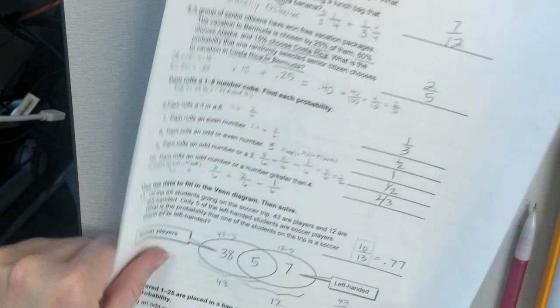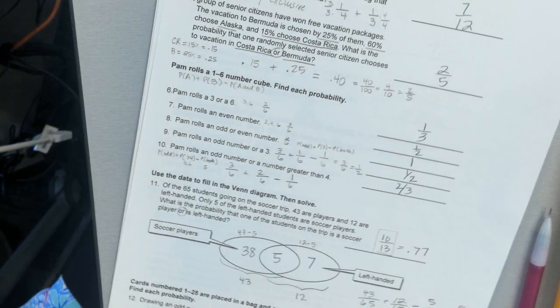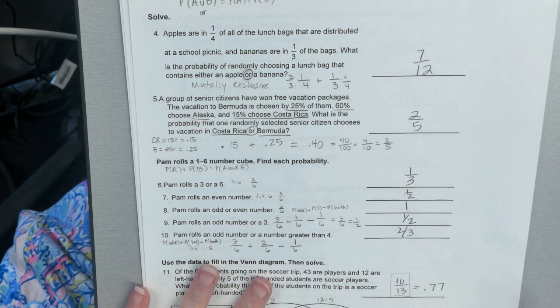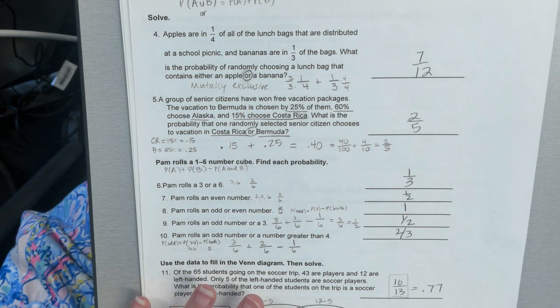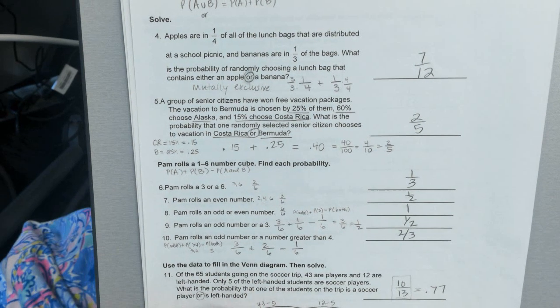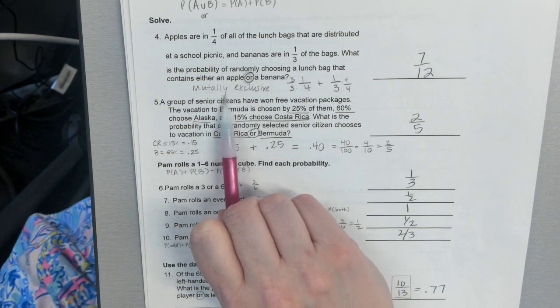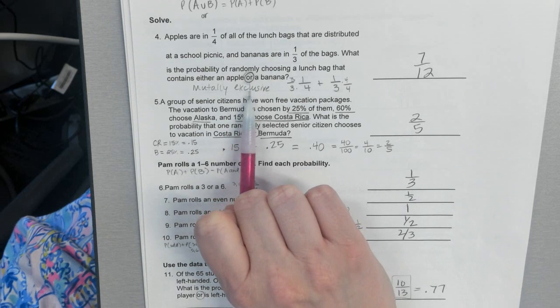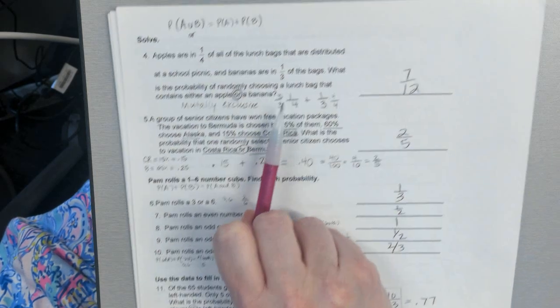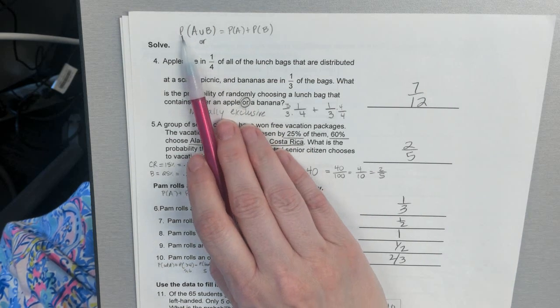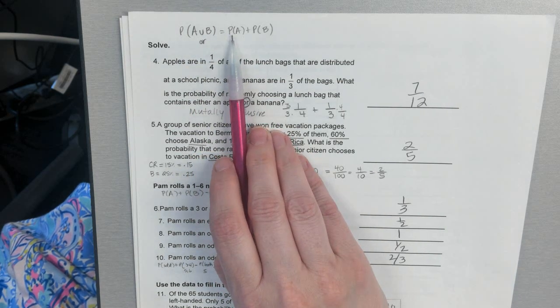All right, now for number 4. It says apples are in 1/4 of all the lunch bags that are distributed at the school picnic. Bananas are in 1/3. What's the probability of randomly choosing a lunch bag that contains either an apple or a banana? These are mutually exclusive in this case, so you don't have to subtract the overlap. So anytime you have the or, this is your equation.